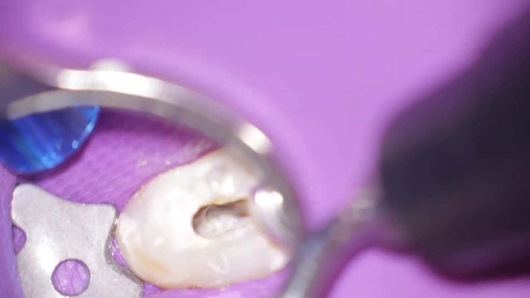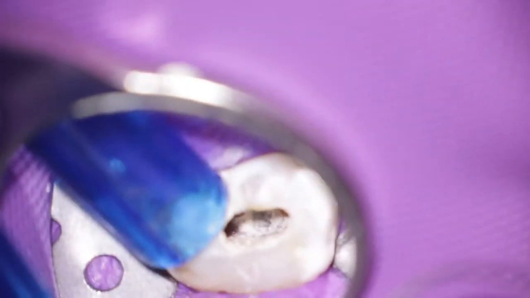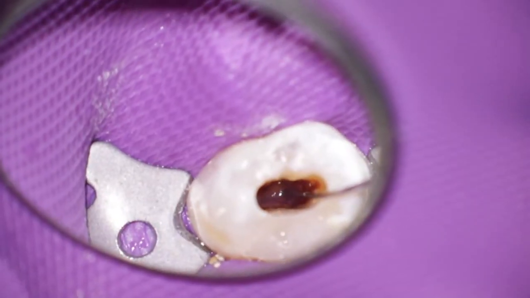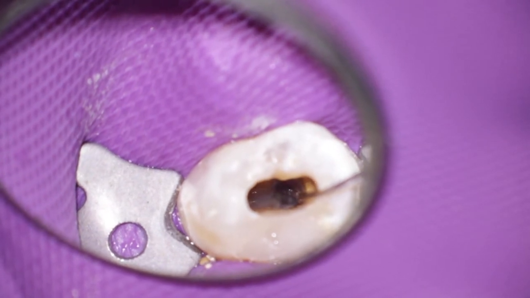With an Endosonic file, which is a cutting file, remember that, you can specifically remove dentine in a very small localized area. With short strokes you can see that I was able to discover the distobuccal canal very easily and quickly. Now you can see the entrance that was covered by sound dentine.